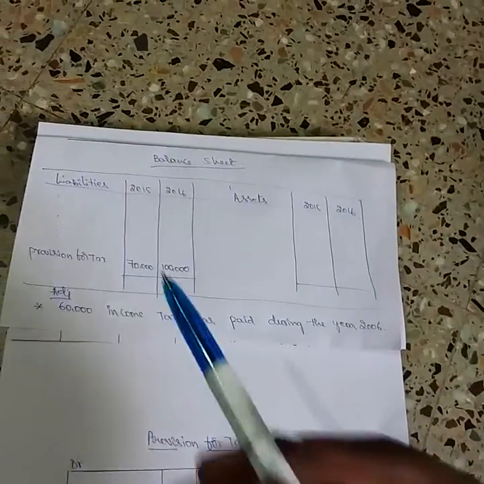Today, I will explain treatment of provision for tax.